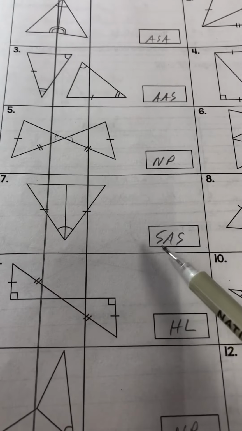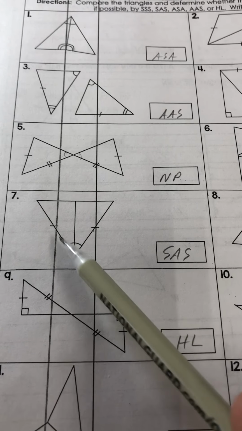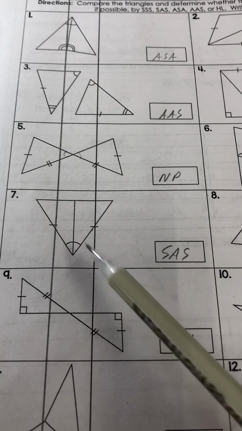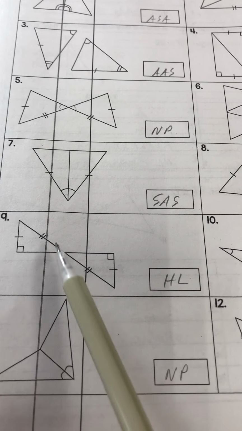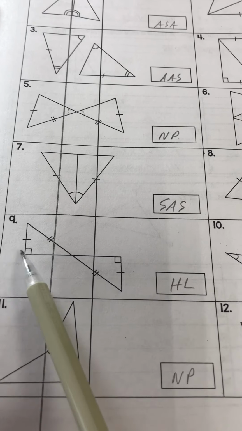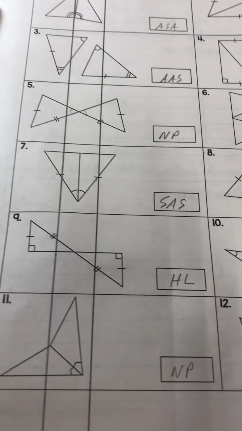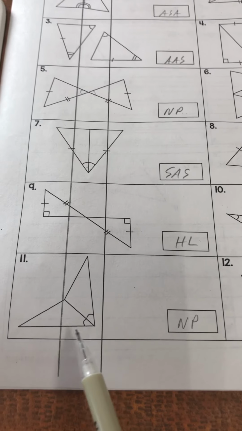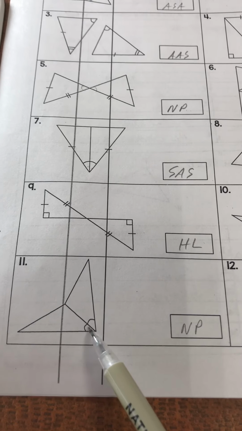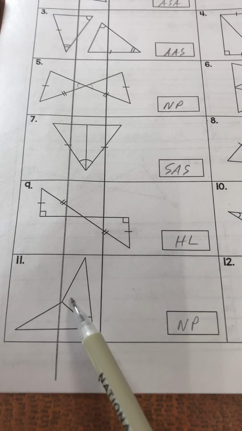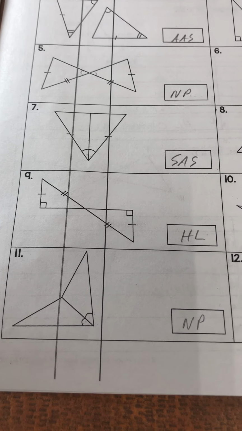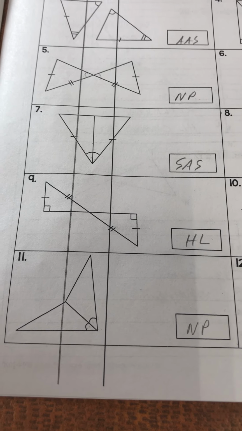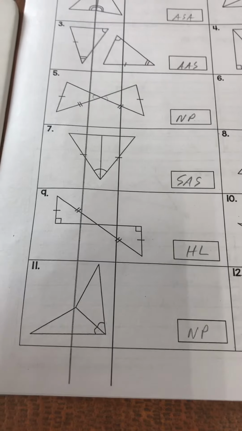Okay, number 7, we have side, angle, side, where the angle is in between the sides. This would be hypotenuse leg. We have the hypotenuse and we have a leg that's congruent, so we're good with those two. This one is not possible because we know that these angles are and the side is, but that's all we have. We just have an angle and a side. So we would need another side or another angle in the right position to help us prove that one.